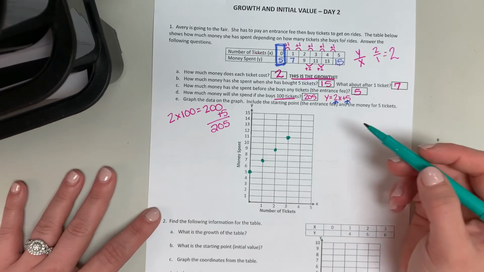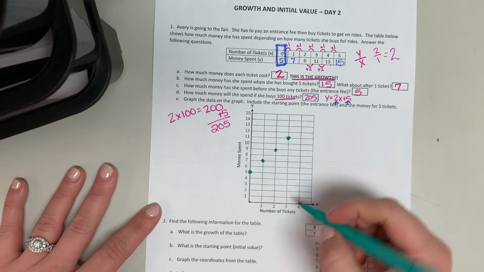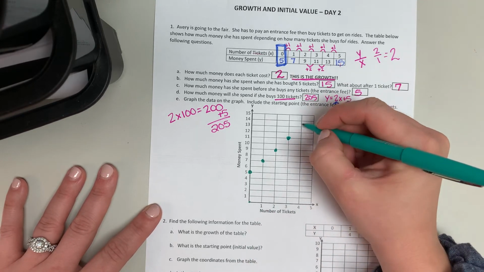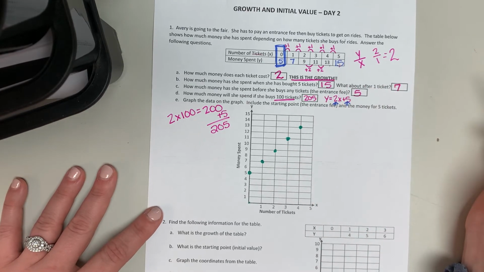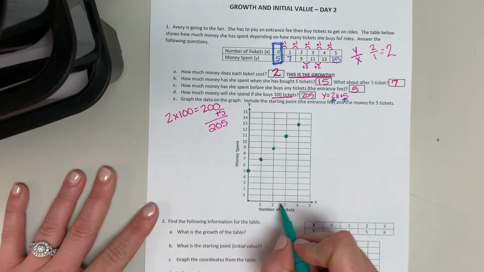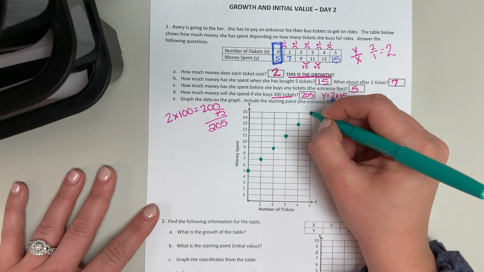Okay, 4 tickets. 4 was $13. So go over to 4, up to 13, make a dot. And 5 tickets was $15. So I'm going to go over to 5 tickets, up to $15, and make a dot.